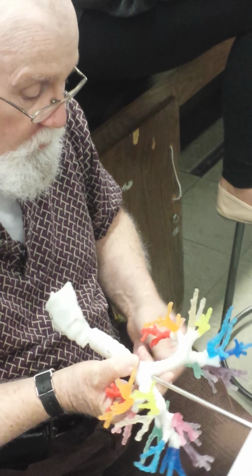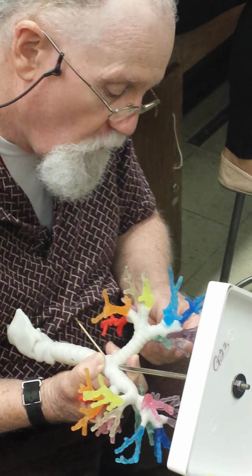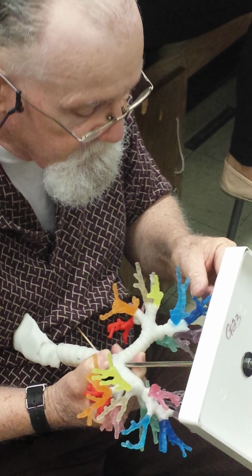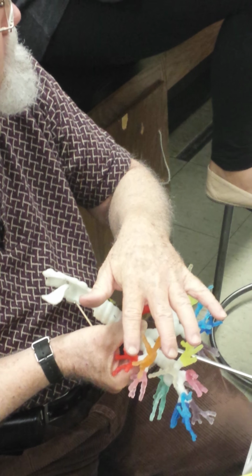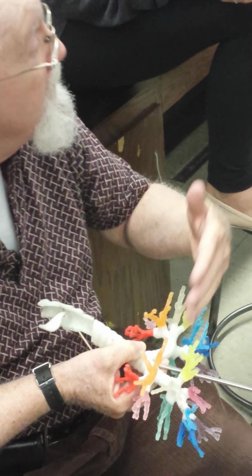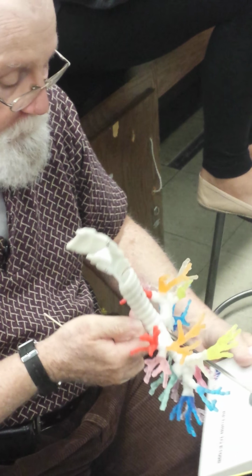Okay, so now we'll do it over this way. 1, 2, 3, 4, 5, 6, 7, 8. So the left definitely has less than the right. Okay? And it had less lobes as well. Okay? So this is the bronchial tree.